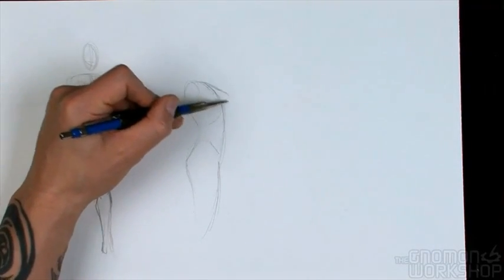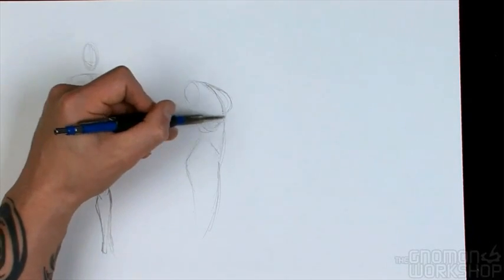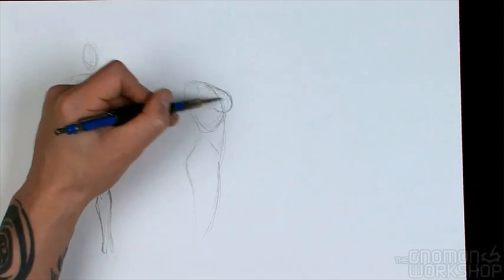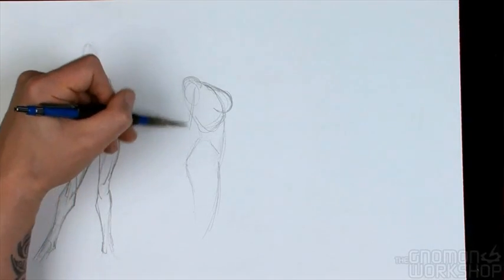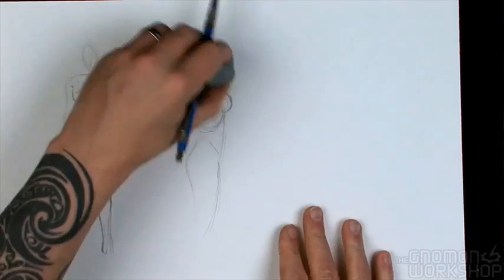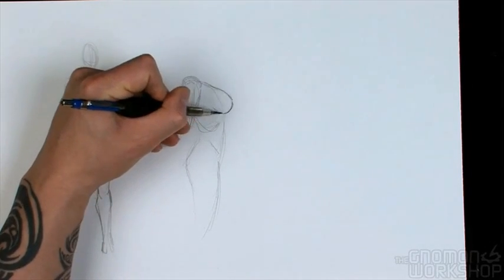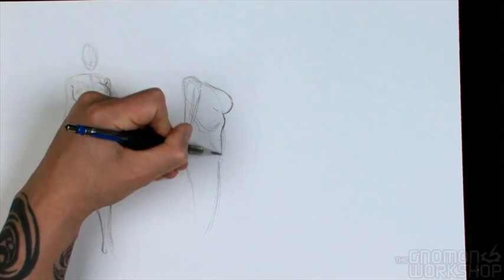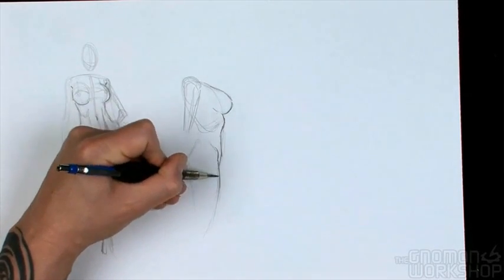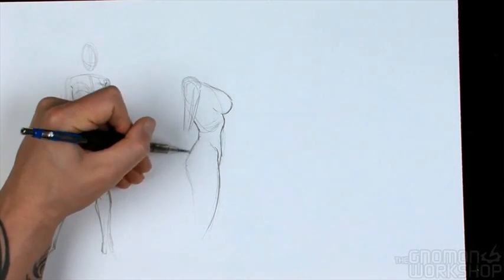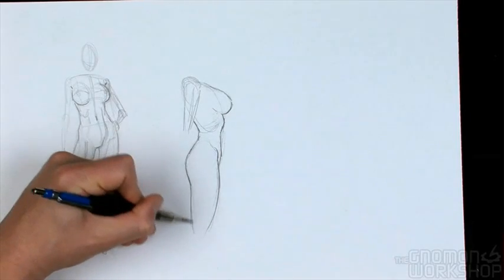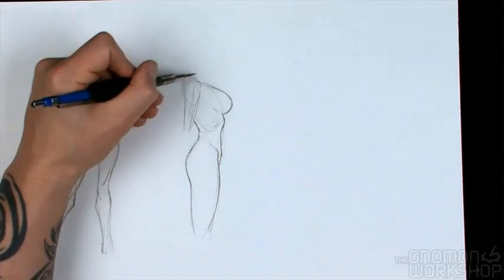So here's the female body from the side. I think the big difference between a female body here and a male body is the buttocks are nowhere near as boxy.